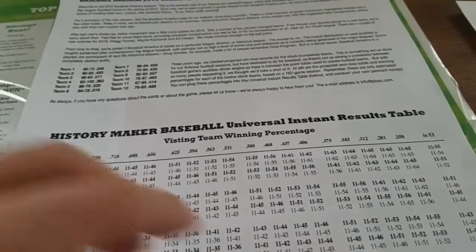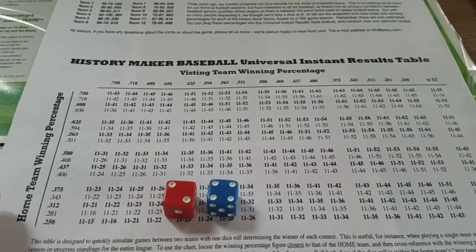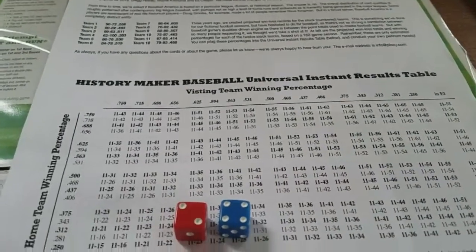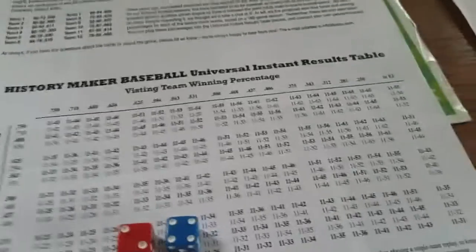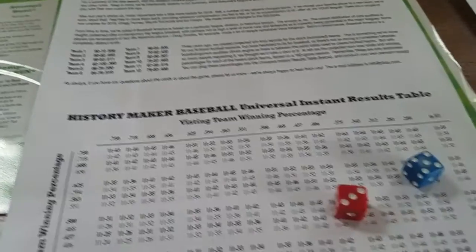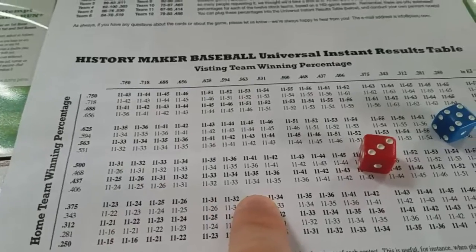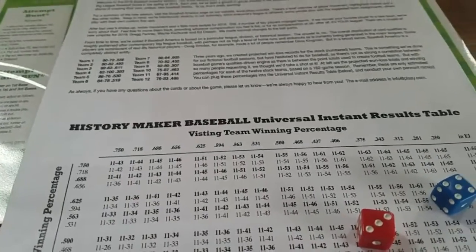So we're going to roll these 2 D6s, and if we get a 41 or less, that means the home team, Team 2, has won the game. If it's 42 or more, then that means the visiting team wins. So we get a 35. That means the home team, Team 2, has just won that game. And you can check it off. They're 1-0. Team 1 is 0-1. You can drive on to play other games.